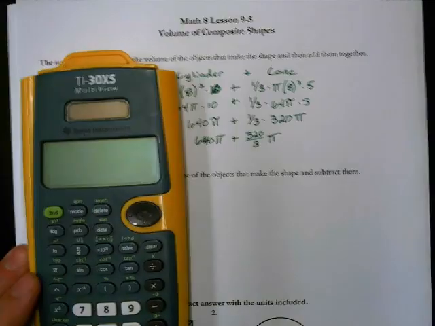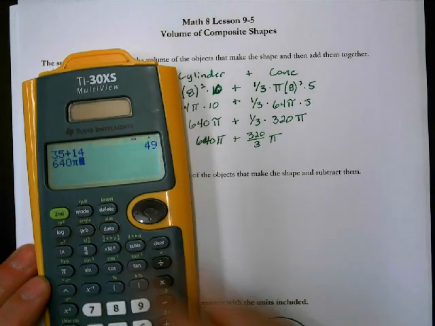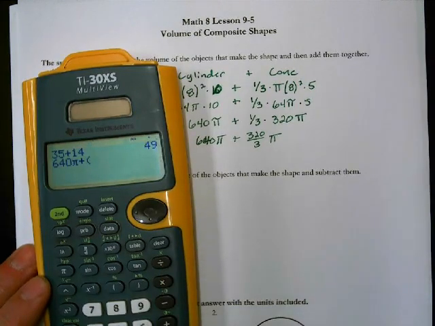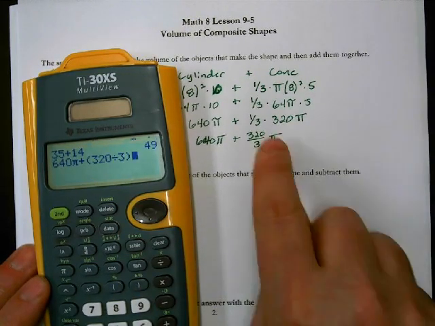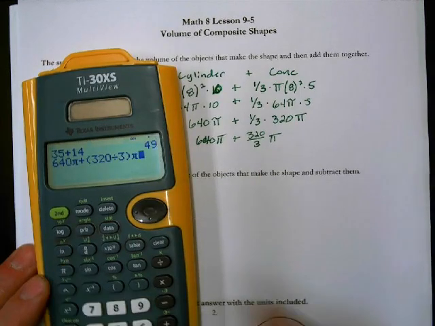So I've got 640 pi plus, I'm going to write this as a fraction here, 320 divided by 3. I put it in parentheses because I want it to divide by 3. All right, so here we go.